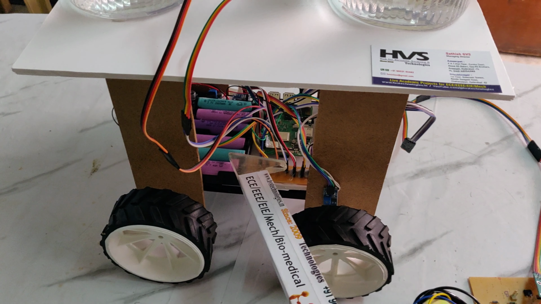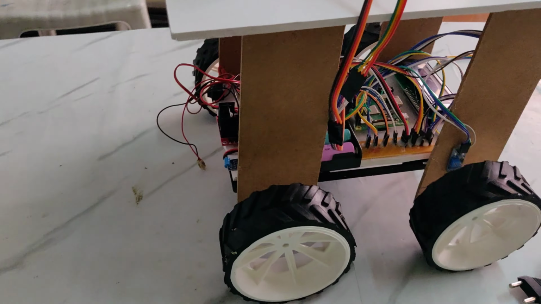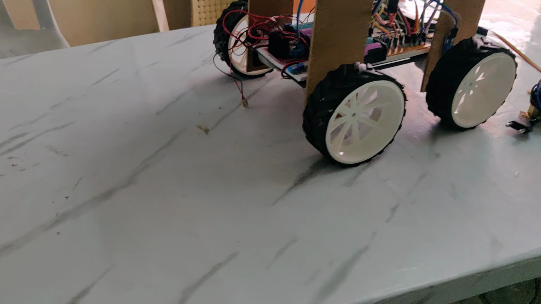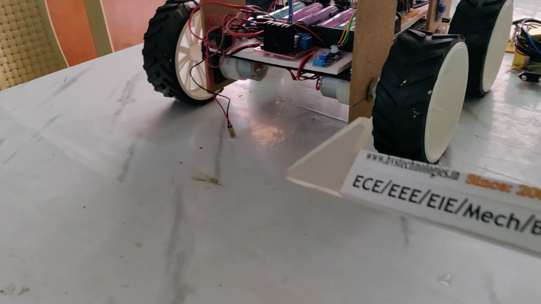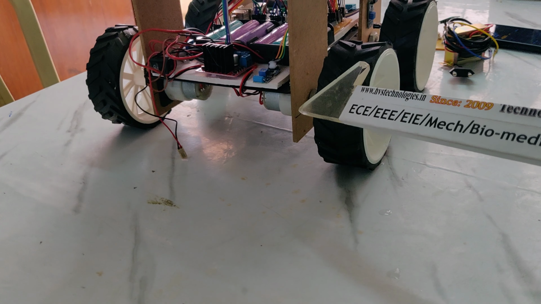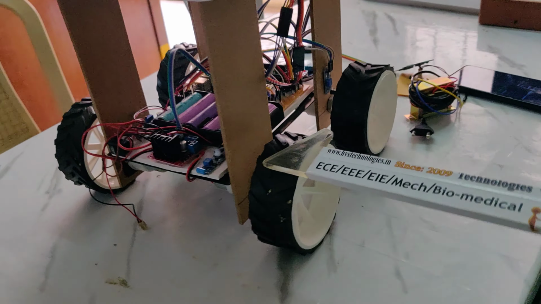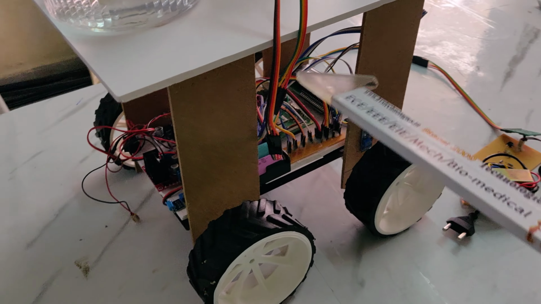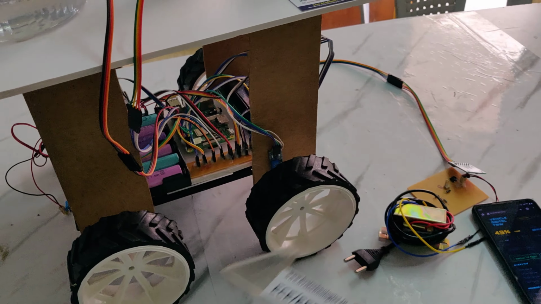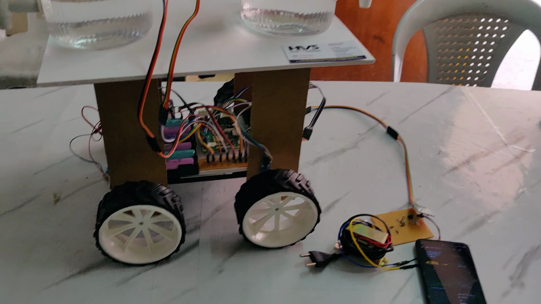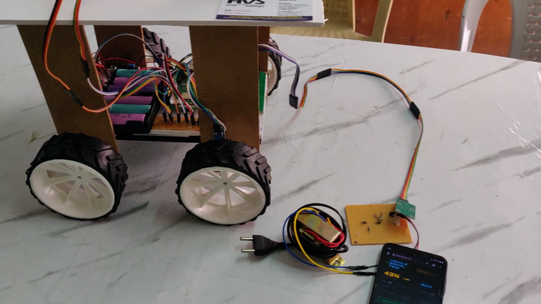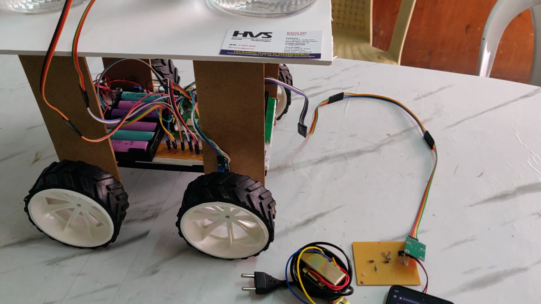For the vehicle movement, we use four 100 rpm DC motors, each of 12 volts, with two on the right side and two on the left side, in parallel, driven with input from the joystick. So these are all about the hardware part.